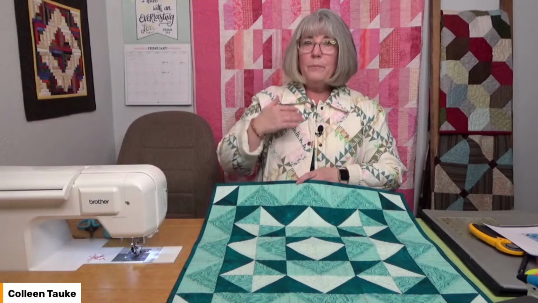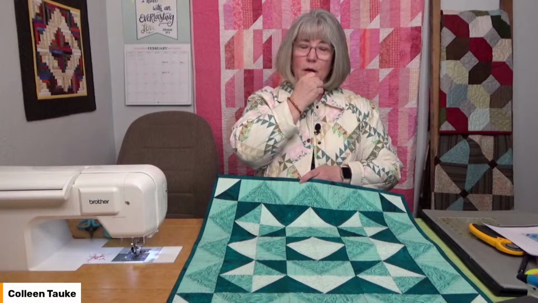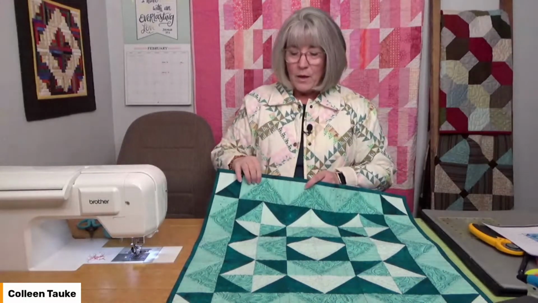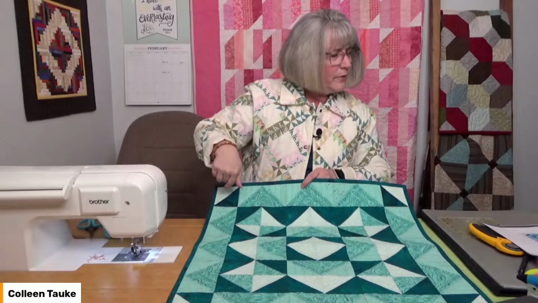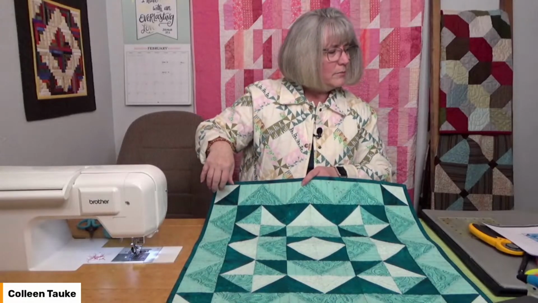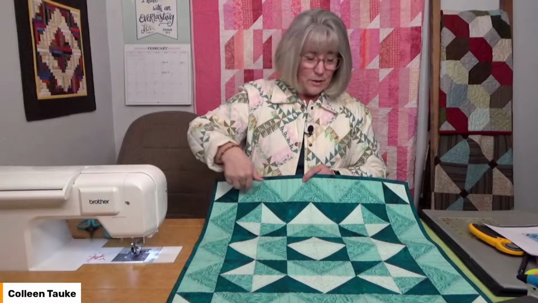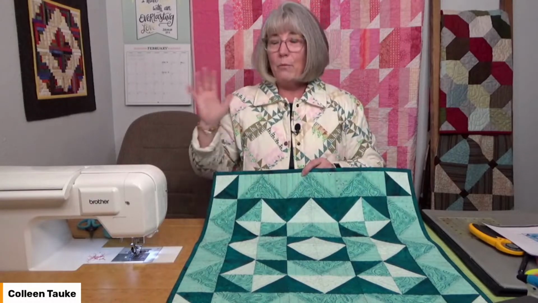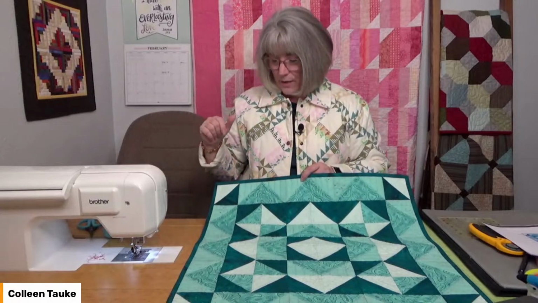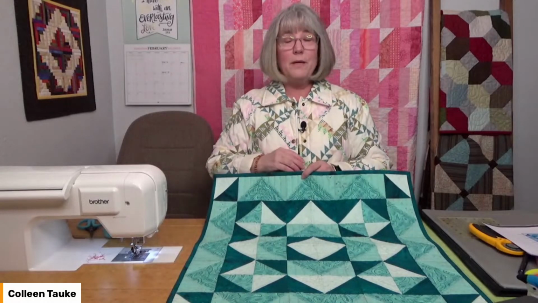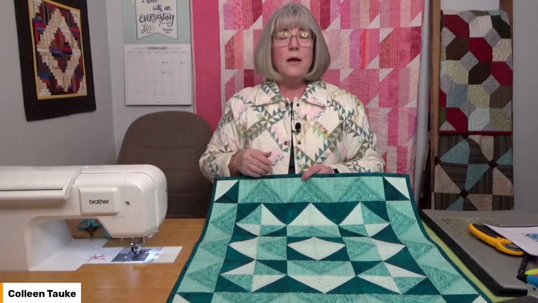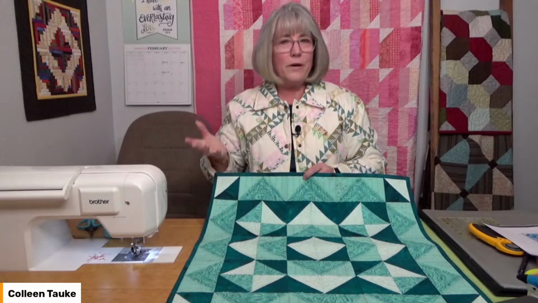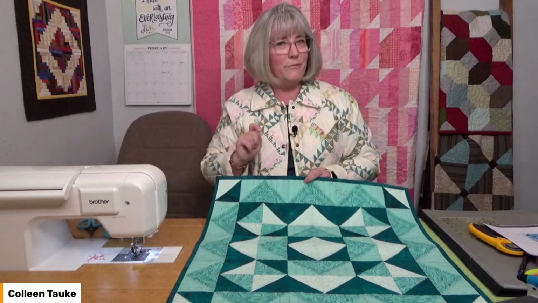Now, in the pressing process, I usually try to give you as much direction on which direction to press seams as possible. And I believe we've talked about in the past, seams to the right, seams to the left, seams to the right, seams to the left. That works most of the time. There are times when maybe a seam is going the wrong direction, and if it's been pressed once, that does not mean it's the end of the road.